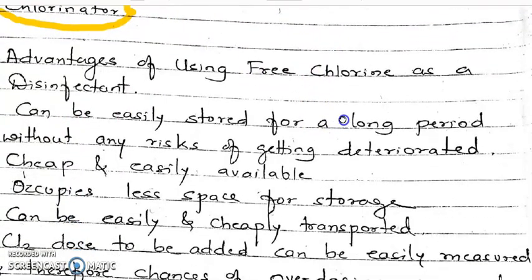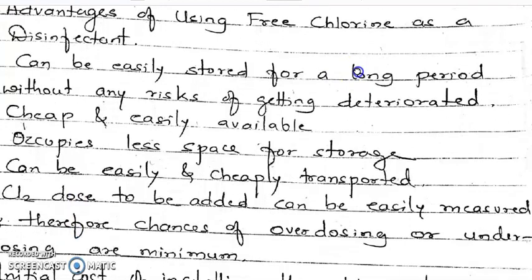Now the advantage of using free chlorine as a disinfectant is that it can be easily stored for a long time without any risk of getting deteriorated. So the quality does not get affected. Then it is cheap and easily available, occupies less space for storage, and can be easily and cheaply transported.